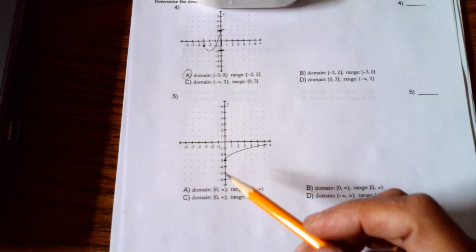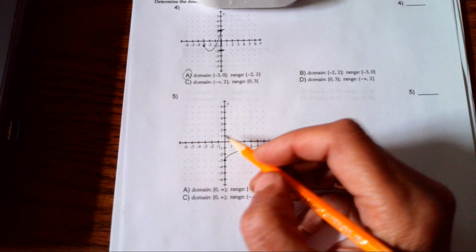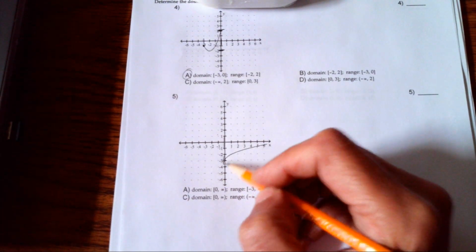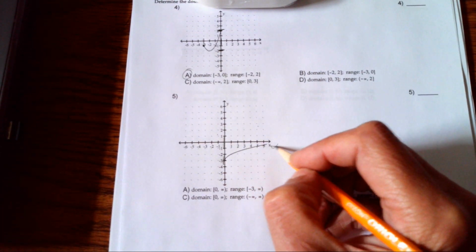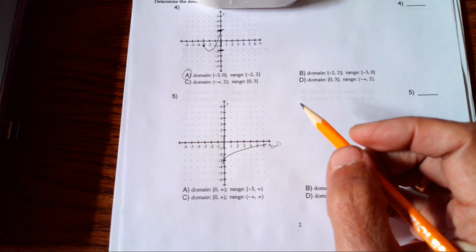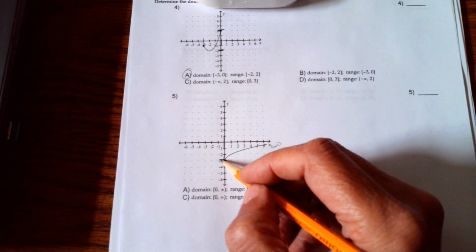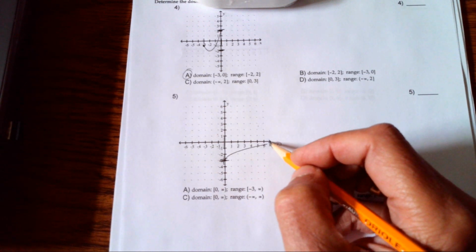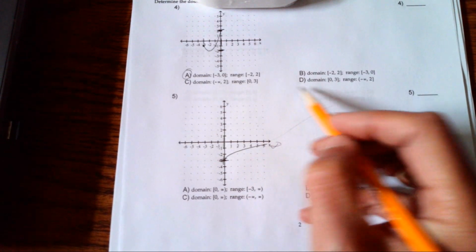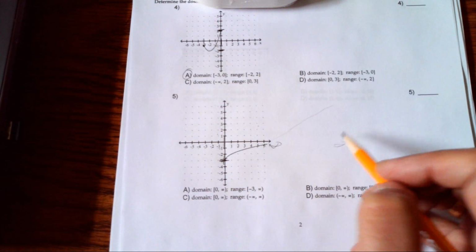Alright, my domain starts at 0 here, including 0, and goes all the way out to infinity. My range is from -3, and here again this is going up and up all the way out to infinity.